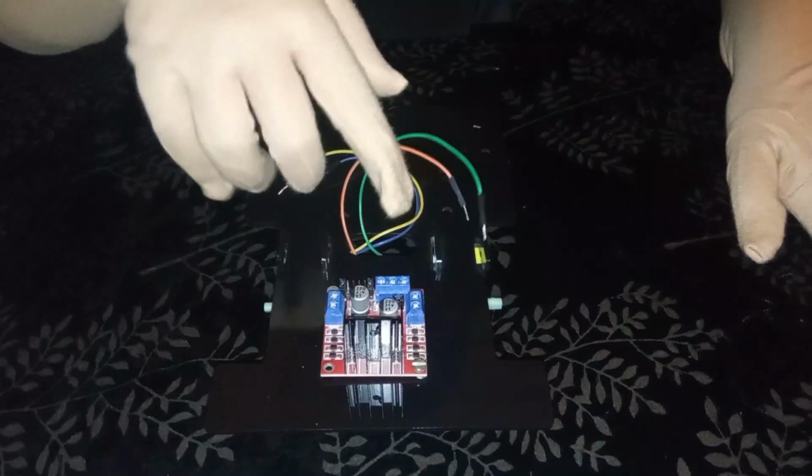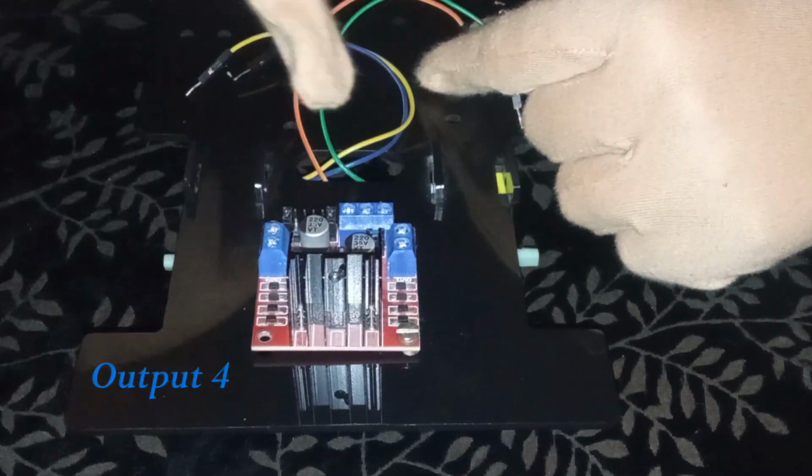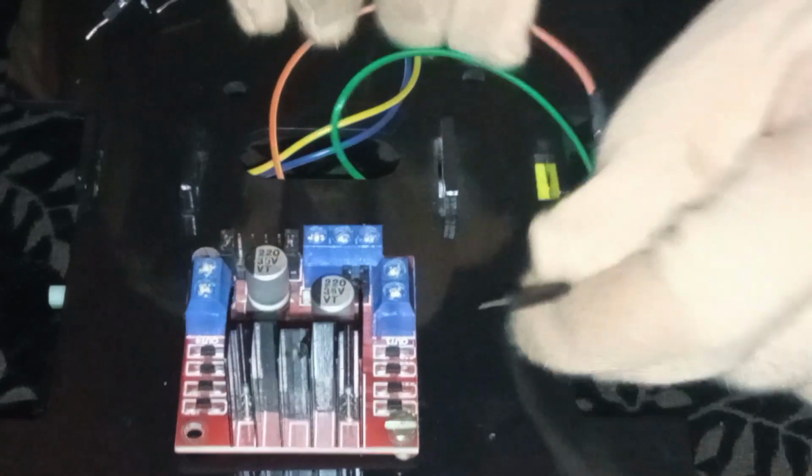Now we are going to connect the jumper wires to the motor driver. So this is output 1, output 2, and here output 3 and output 4. Again output 1 to output 4. Now we are going to connect the positive terminal of the right motor to output 1 and negative terminal to output 2. Now similarly, we are going to connect the positive terminal of the left motor to output 3 and negative terminal to output 4.